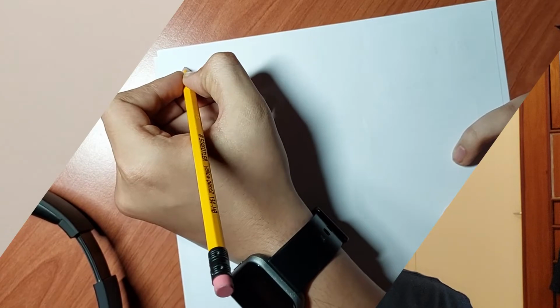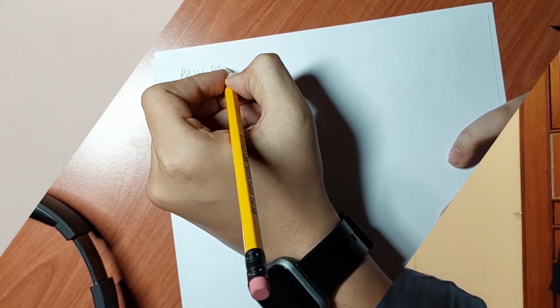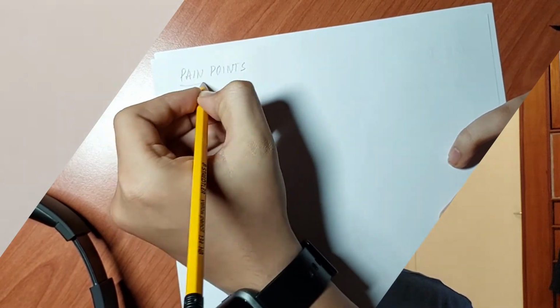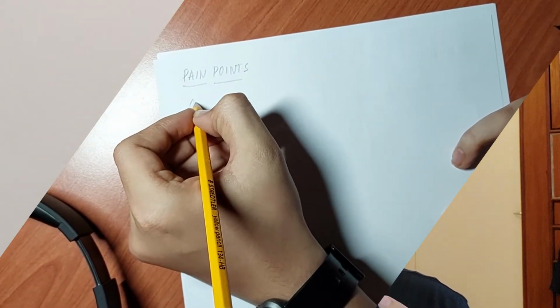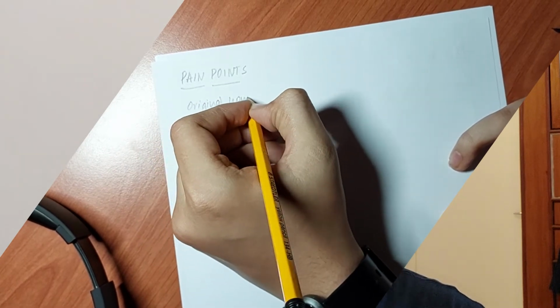Okay, now let's jump into research. Number one point was pain points. If you don't know the meaning, a pain point is usually the one thing that frustrates the user or the customer while interacting with or using the product.